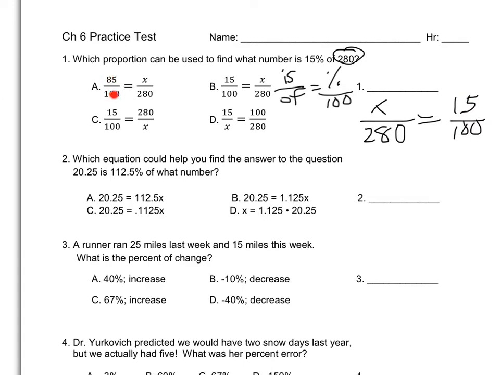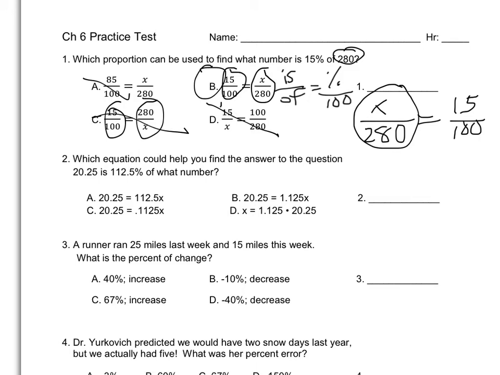This is 85 over 100. That's wrong. This one says 15 over 100. This one says 15 over 100. This one says 15 over x. That's wrong. Now let's look at the rest. x over 280, x over 280, 280 over x. Our best choice is B.